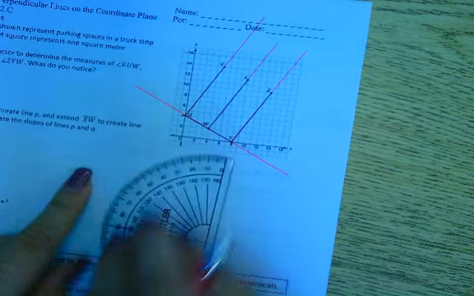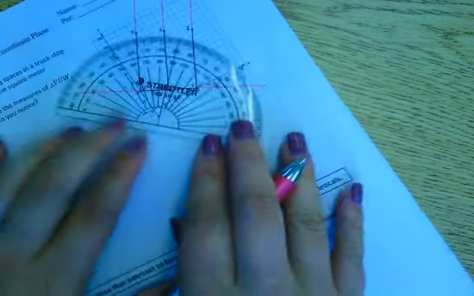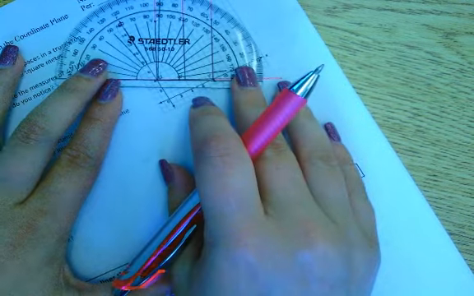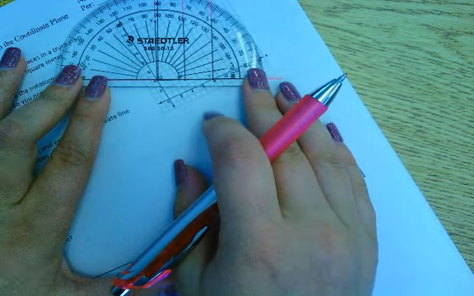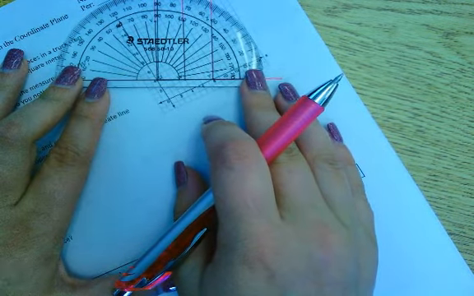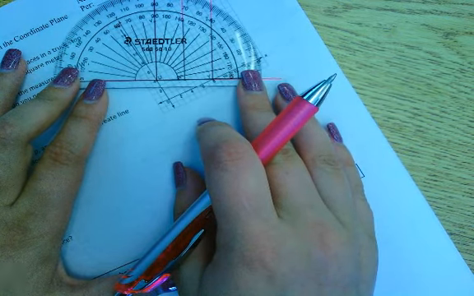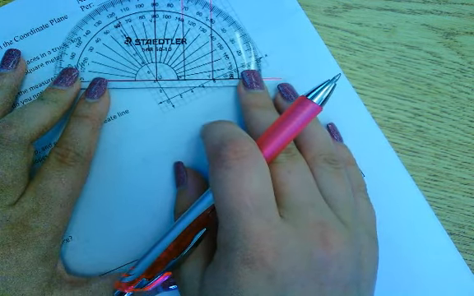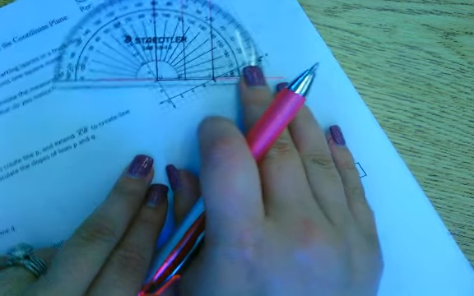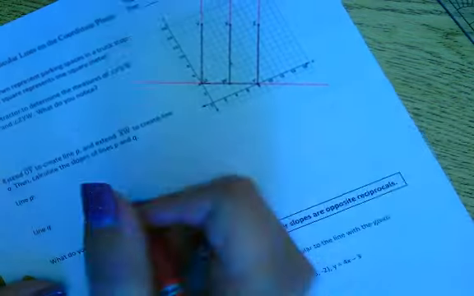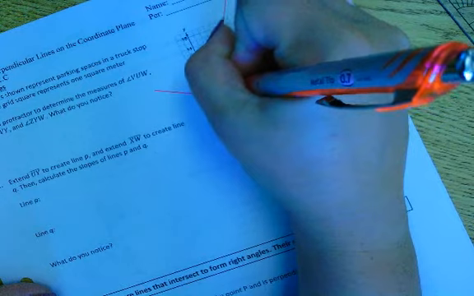Okay, the first one is VUW, so I'm lining up my protractor on my vertex, or my point of intersection. What is the measure of VUW? 90 degrees. What about XWY?